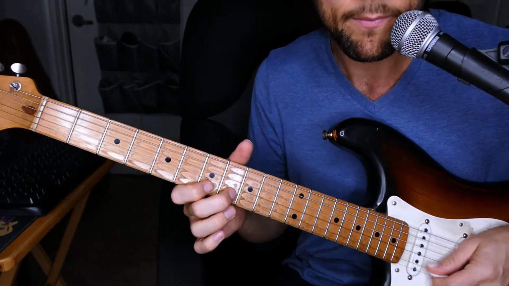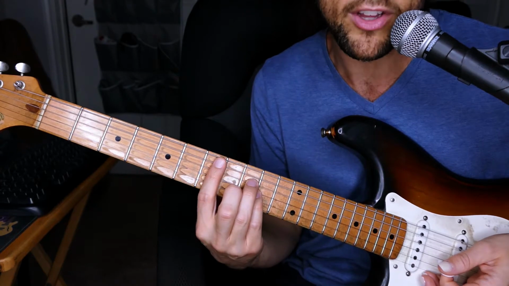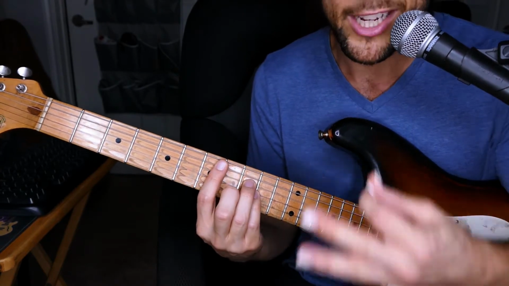Next 2 notes of the melody, these 2, and I thought that looks like it fits perfectly in an E minor chord, which would be like a 2 chord in this key.